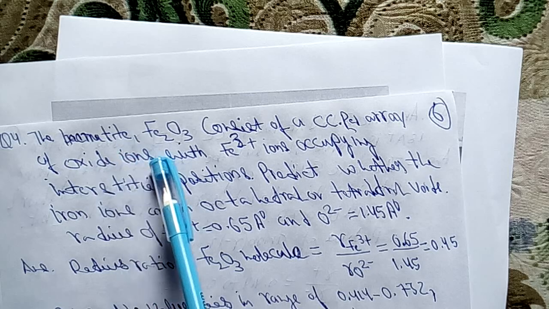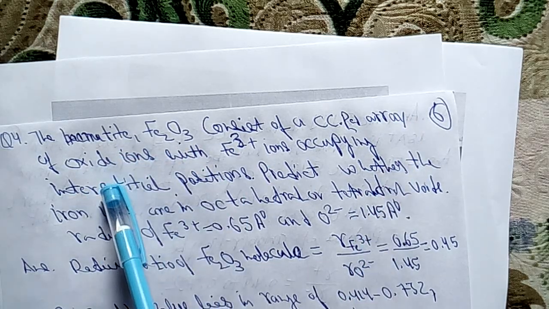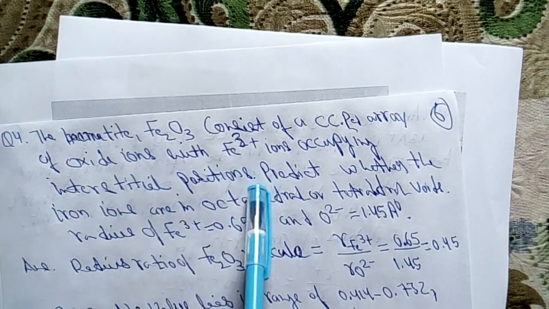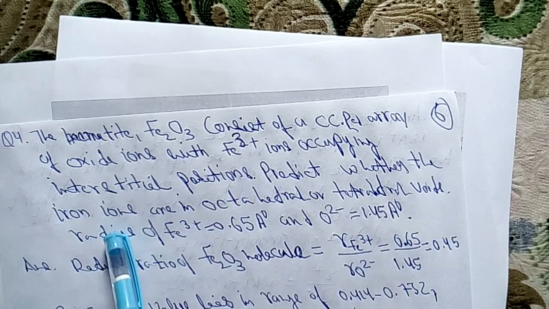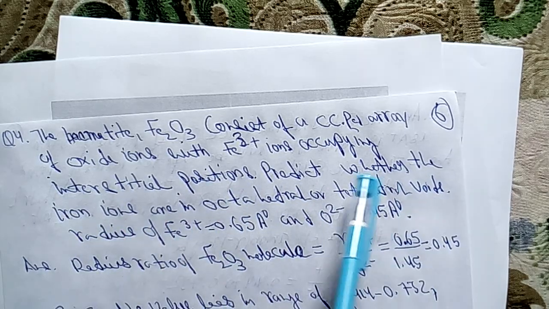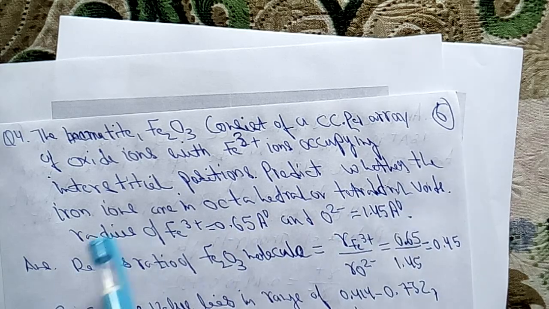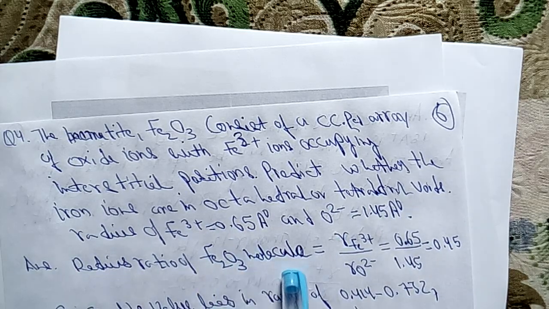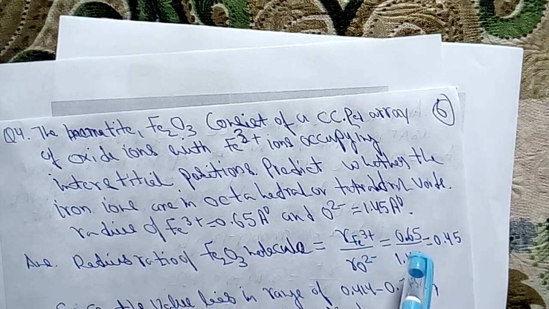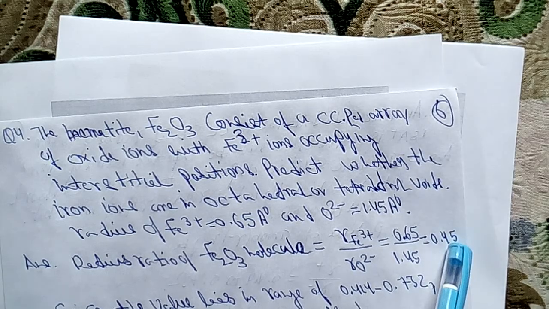Question number 4. The hematite Fe2O3 consists of cubic close packed arrangement of oxide ion with Fe3+ ion occupying interstitial position. Predict whether the iron ions are in octahedral or tetrahedral void. The radius of Fe3+ is given and that of O2- is also given. Apply the formula, radius ratio R+ by R-, that is Fe3+ by O2-, which gives 0.45.